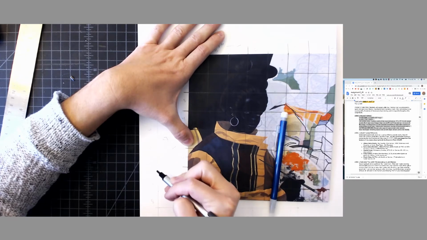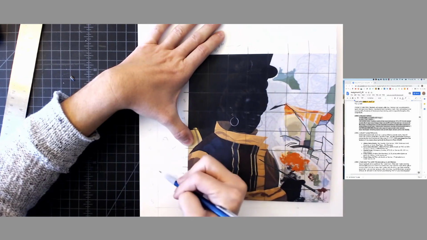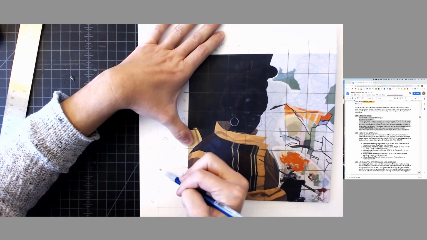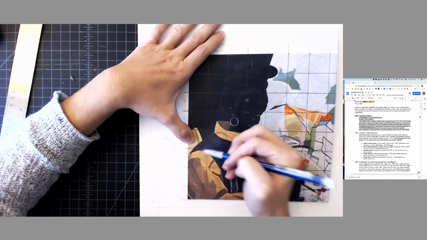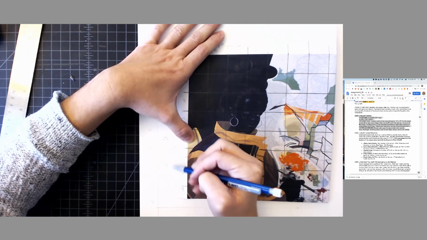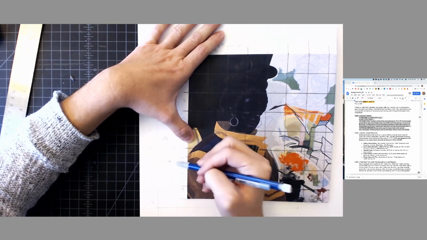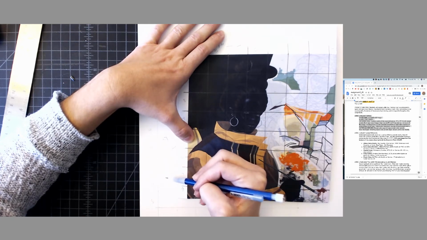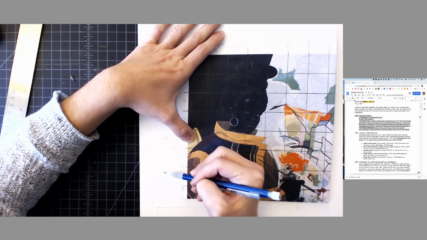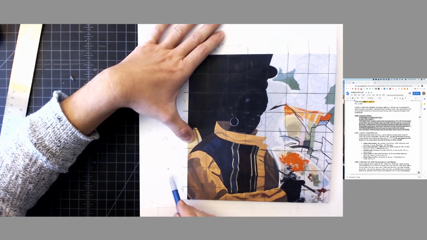This is almost kind of a meditative process where you can really work and listen to other things. Just kind of have some fun, zone out for a little while. And just have a fun time drawing and coloring.